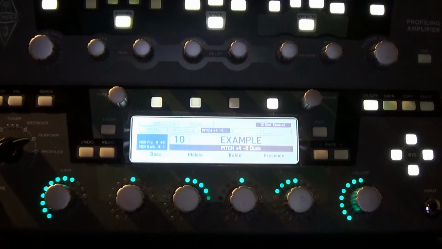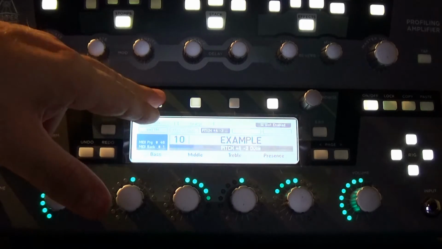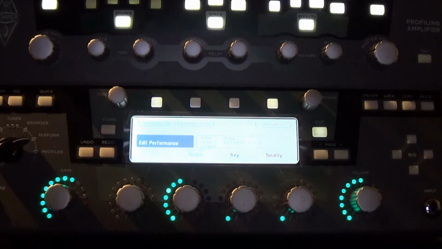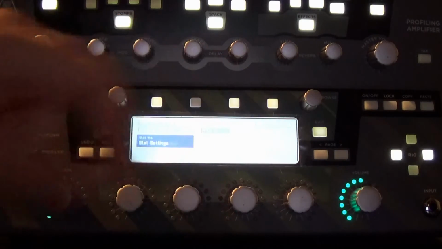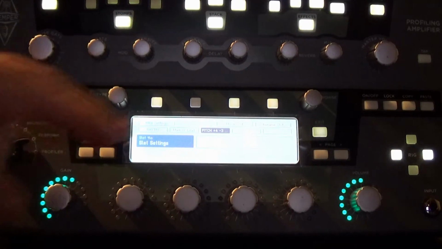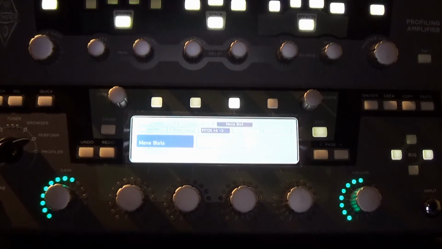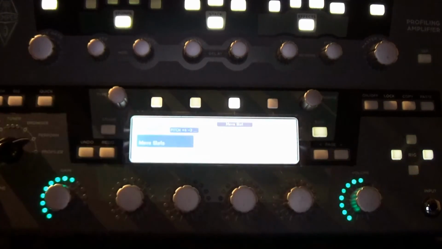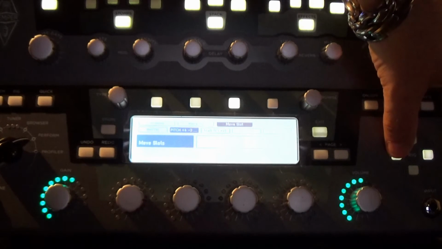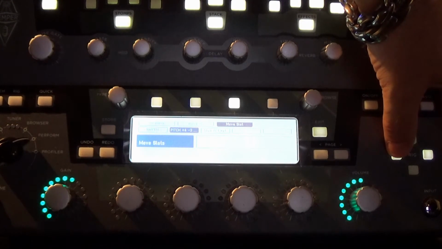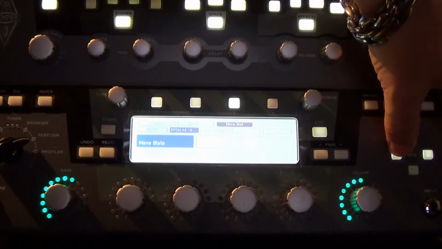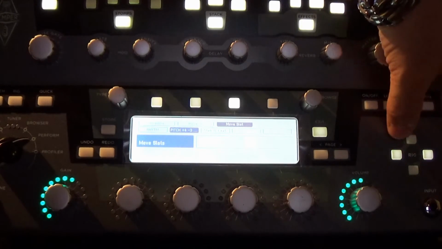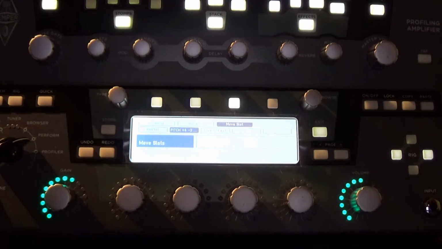Here we are on pitch, and we press edit, slot settings, move slot, and now we can move it with this. It's a bit slow, sorry if I'm obscuring the view, but you can, yeah, now it's in position 2, so let's press the left rig button once more. Position 1, fantastic.